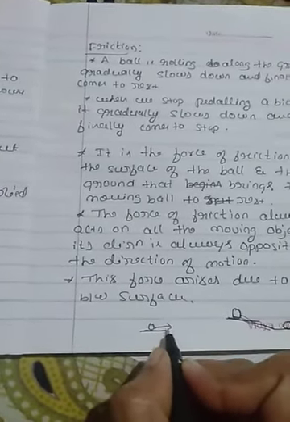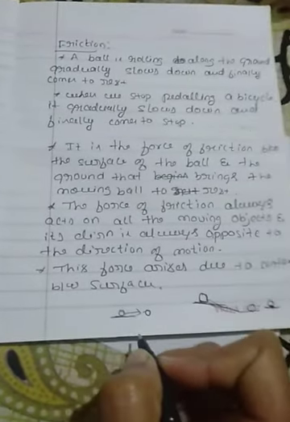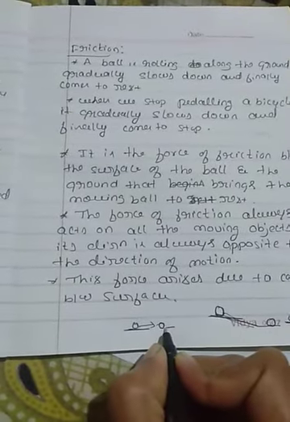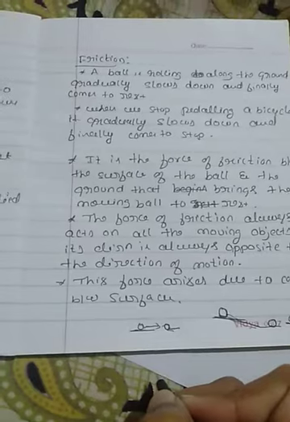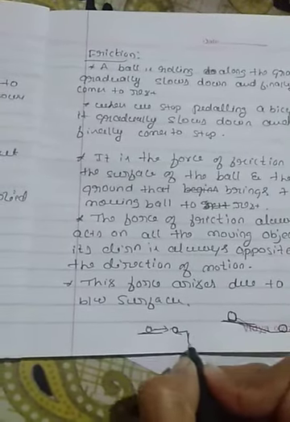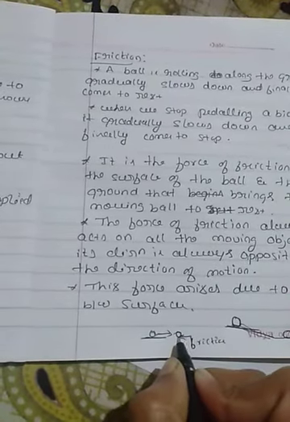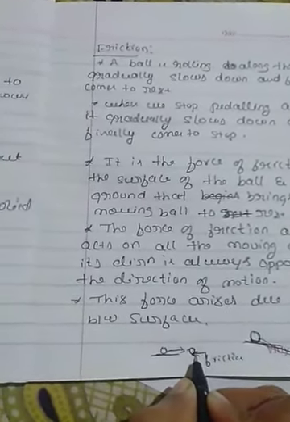After some time the ball will come to rest here, because the friction force is applied. Remember that this friction force is always opposite to the direction of motion of an object.